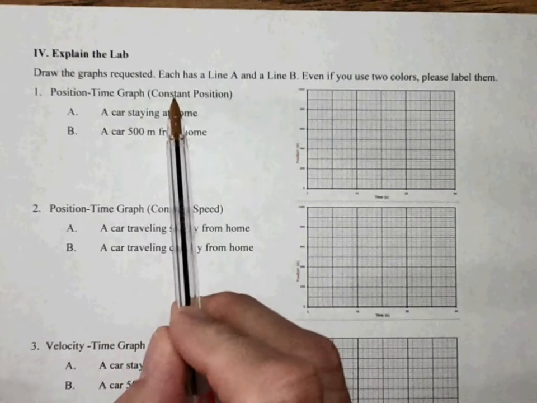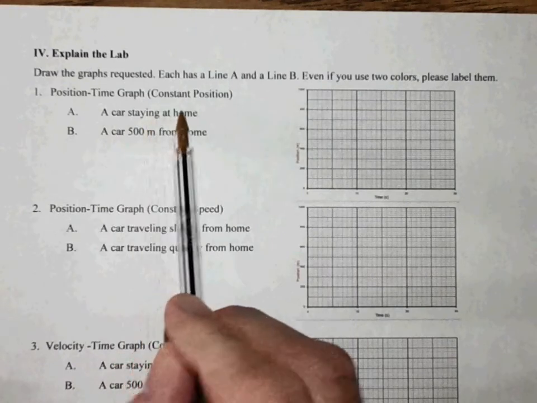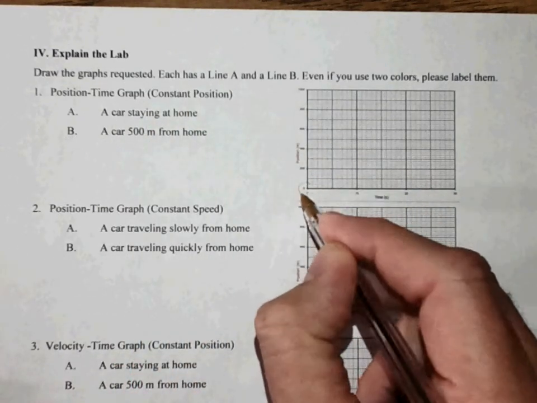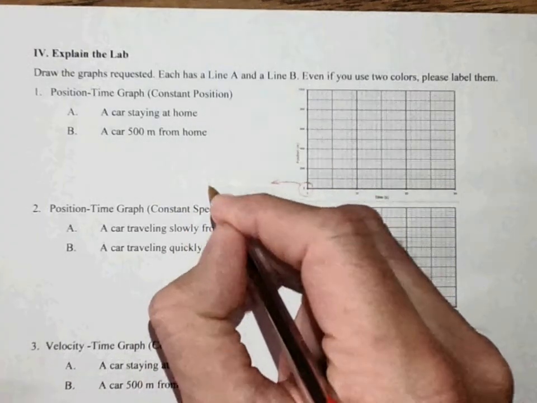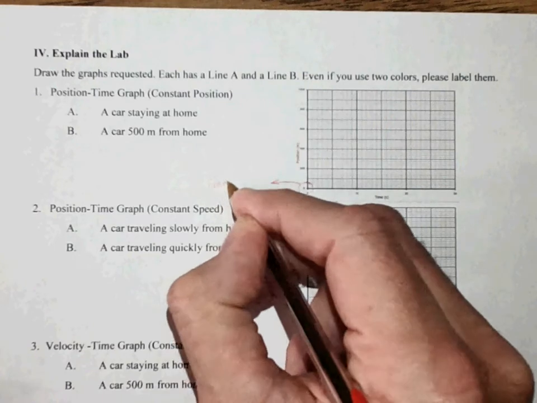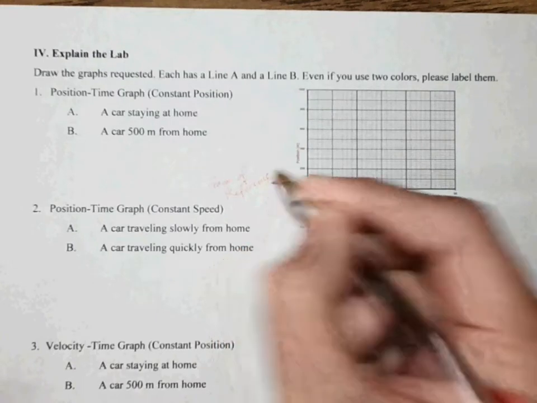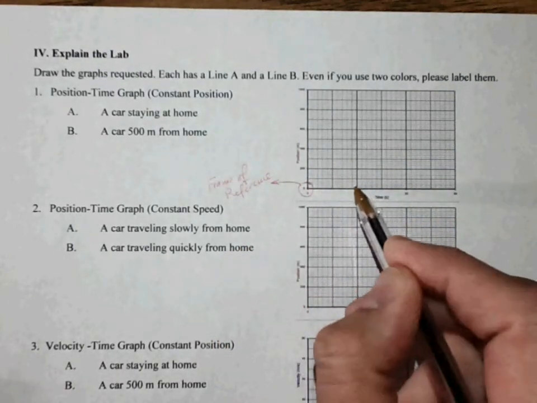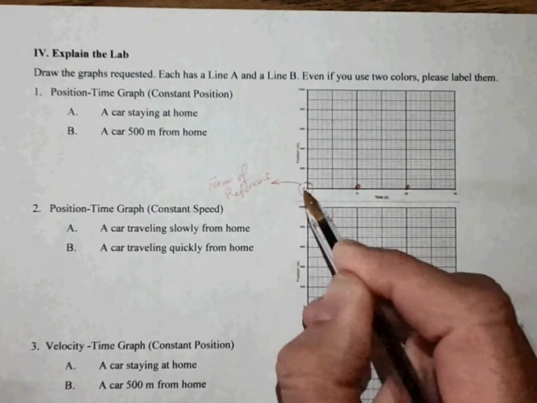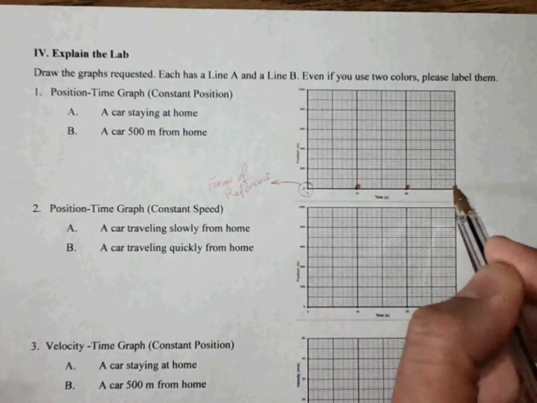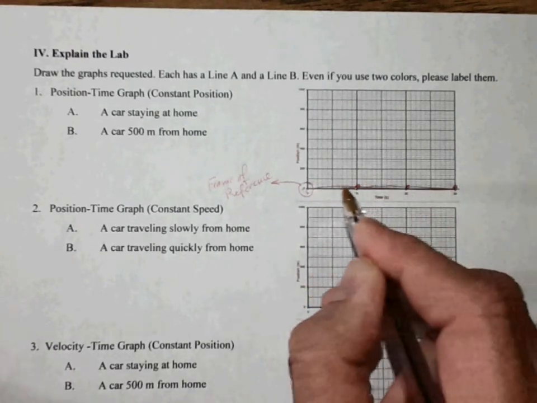Position time graph. We're looking at constant position this time. Okay, constant position. A car staying at home. Well, the first thing we've got to decide is that we're going to call home 0 meters. That's our home base. That's our frame of reference. And we stay at home. So at 10 seconds, we're at home, 0 meters away from home. At 20 seconds, we're 0 meters away from home. At 30 seconds, we're 0 meters away from home. And so we can just draw a straight line across 0.